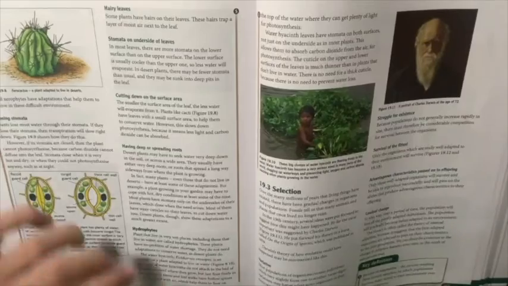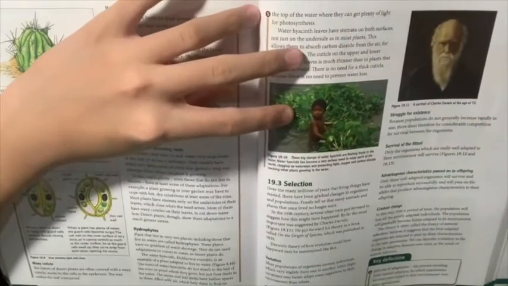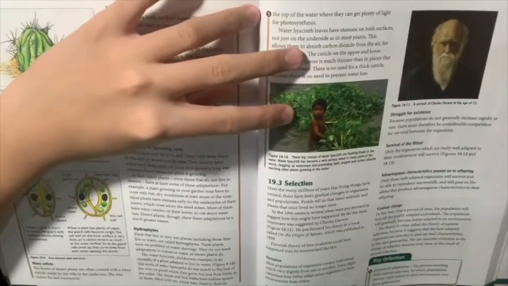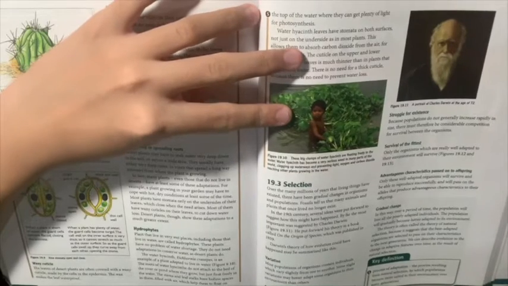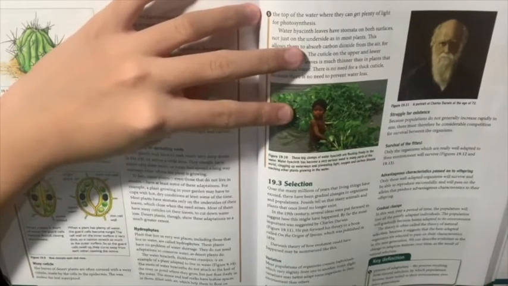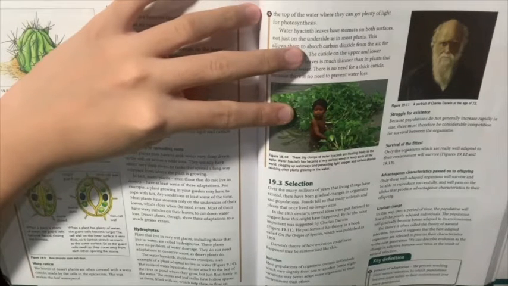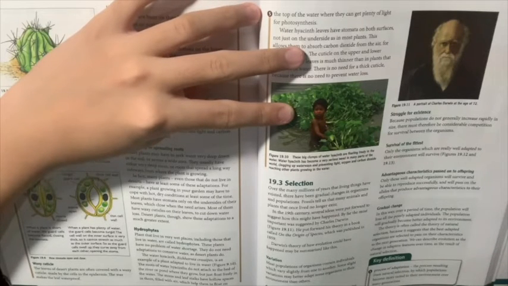So next we will be talking about selection, also known as natural selection, presented by Darwin's theory of how evolution could have happened in the world. First is variation. Most organisms contain individuals which vary slightly from one to another. Some variations may be advantageous and some may not be.